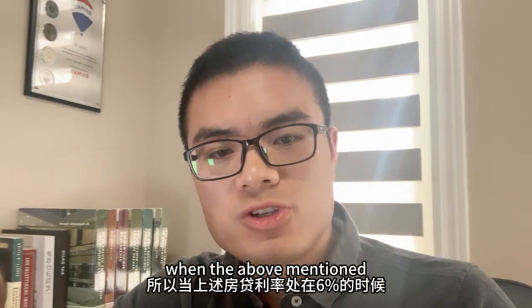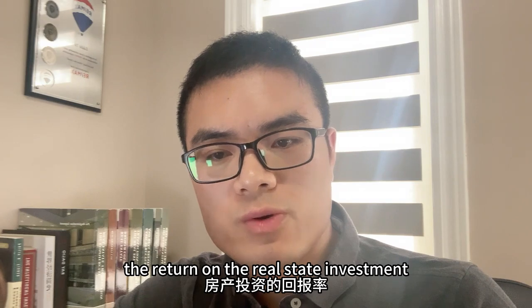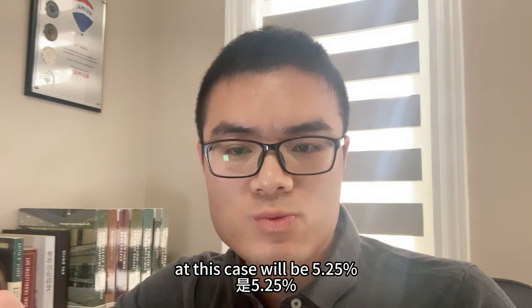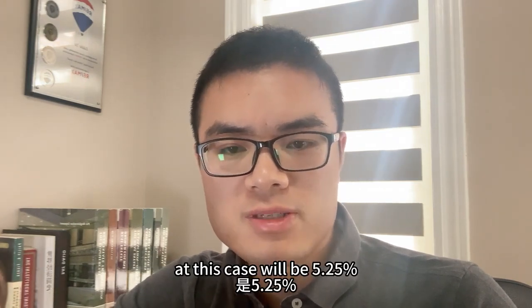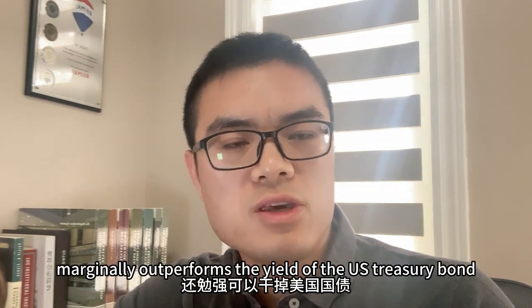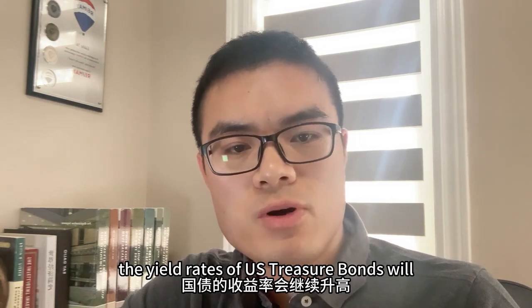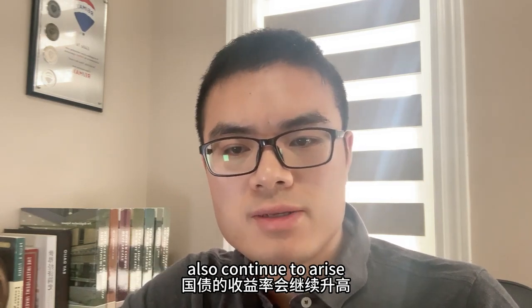When the above-mentioned mortgage interest rate is at 6%, the return on the real estate investment, in this case, will be 5.25%, which marginally outperforms the yield of the US Treasury bonds. However, if the benchmark interest rates continue to rise, the yield rates of US Treasury bonds will also continue to rise.